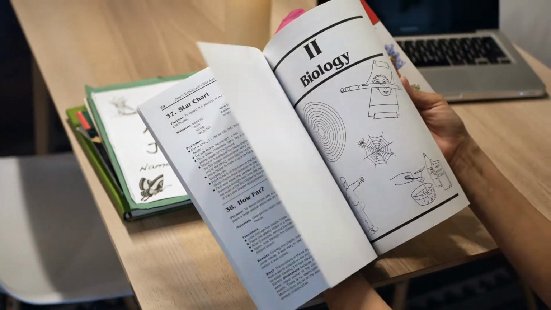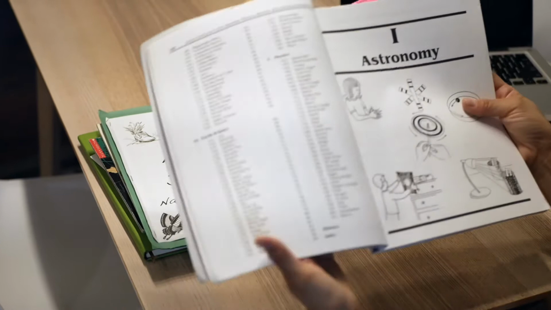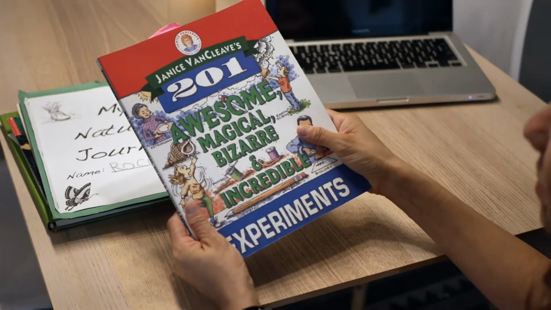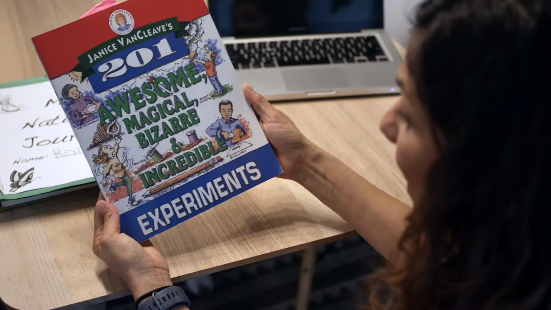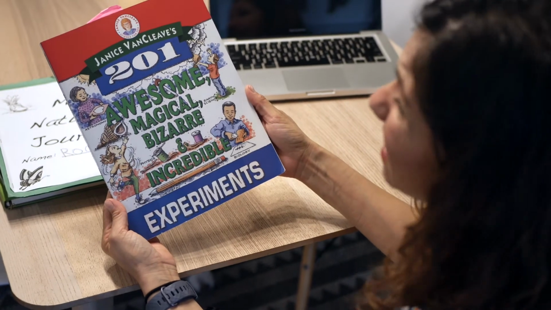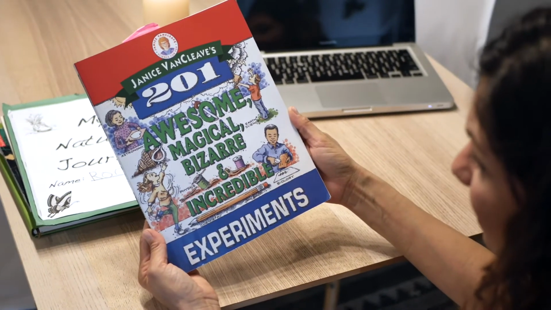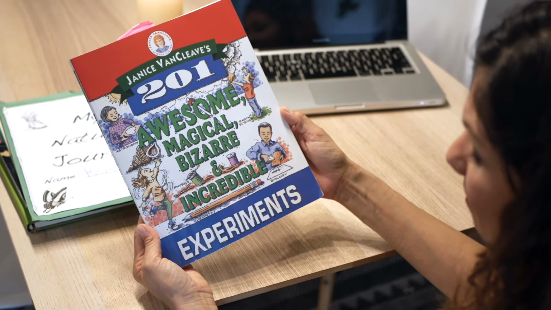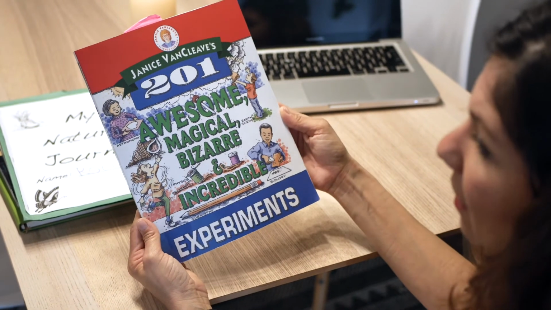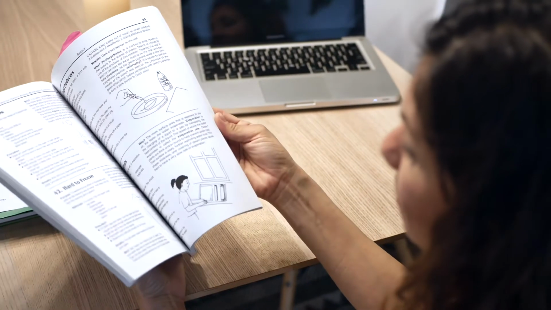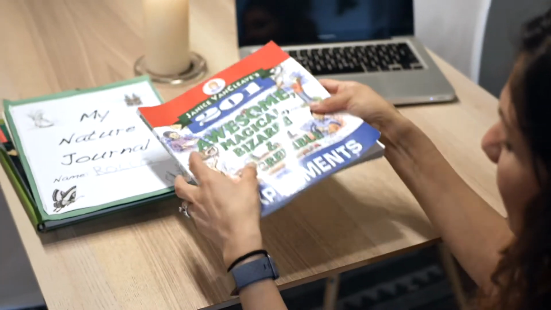Now I know that a lot of the stores are closed, but maybe Amazon will have this, or it could be something similar to this. It doesn't have to be exact. Any science book that talks about experiments with things around the house that you can use will work just fine. So, I hope those were helpful.